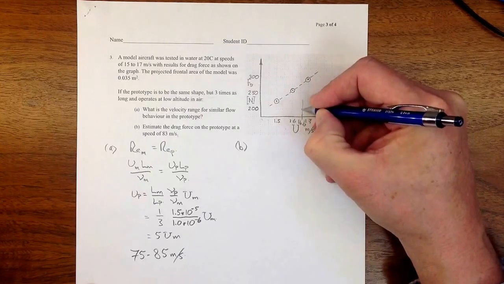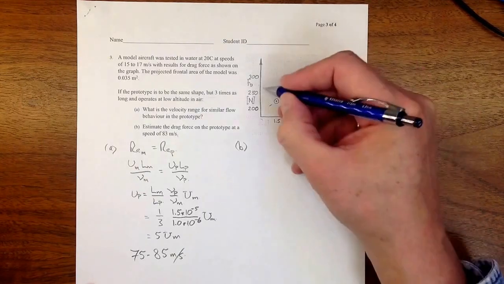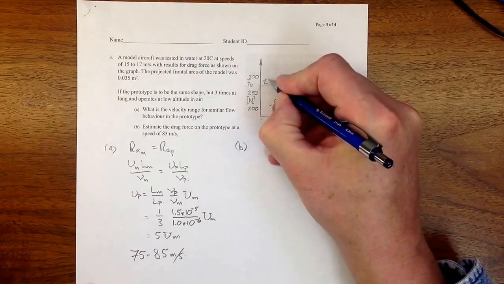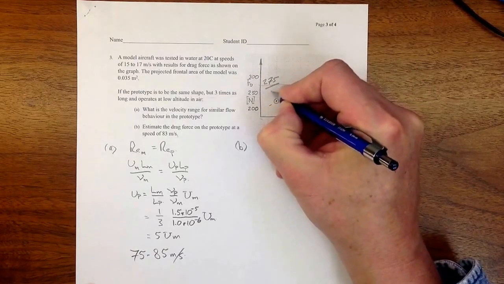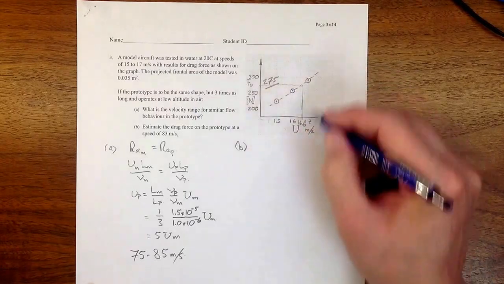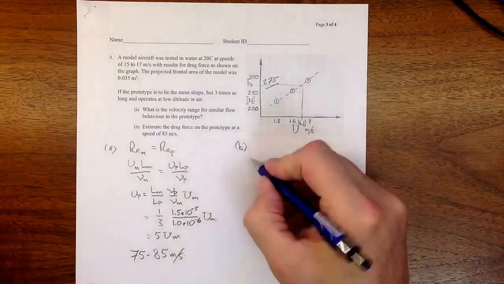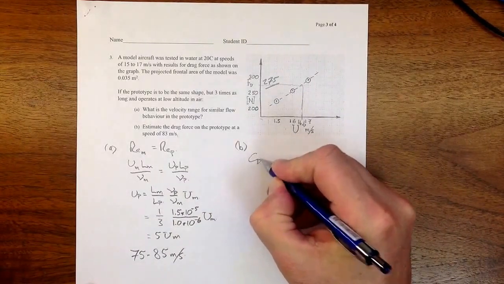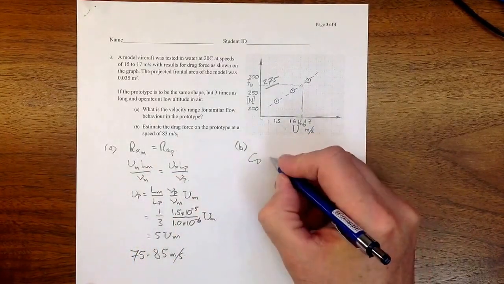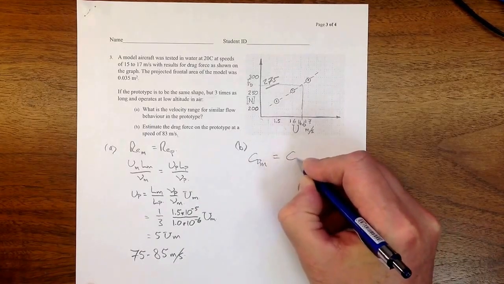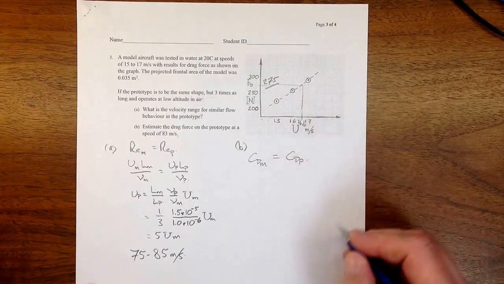And if we go up here and we assume it's linear, that gets me a drag force of about 275 for the corresponding conditions for the model. So I expect to see, if I'm at the same Reynolds number, the drag coefficients to be the same. Drag coefficient for the model equal to drag coefficient for the prototype.